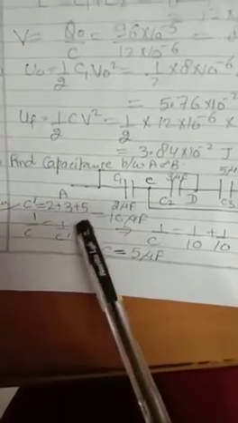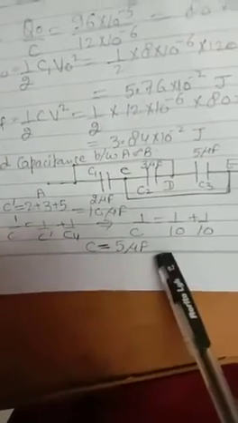And so we get the value C dash is C1 plus C2 plus C3, means 10 microfarad. And now C dash and C4 are connected in series. So we get the value on solving C is 5 microfarad, means net capacitance of the circuit is 5 microfarad. Now remaining numericals you will take in next video.